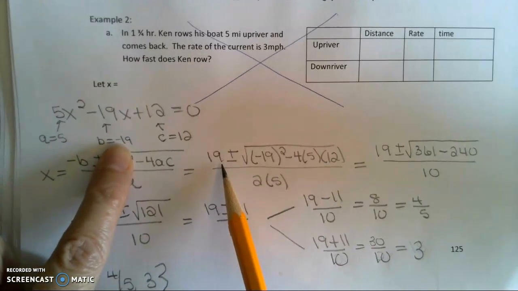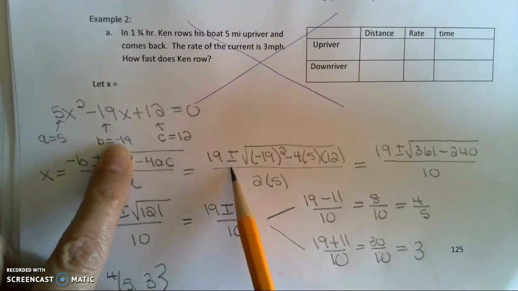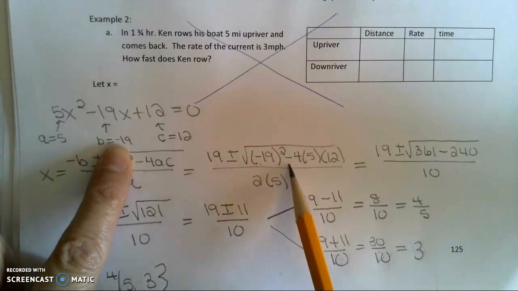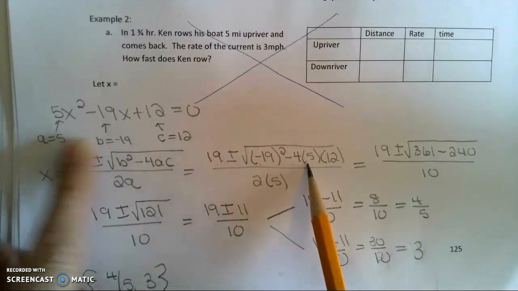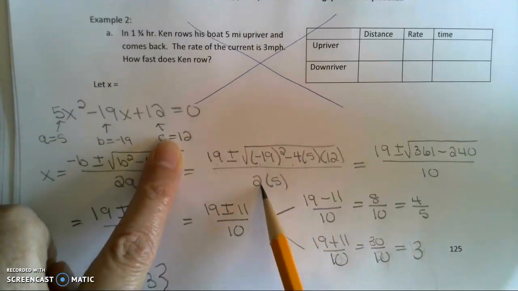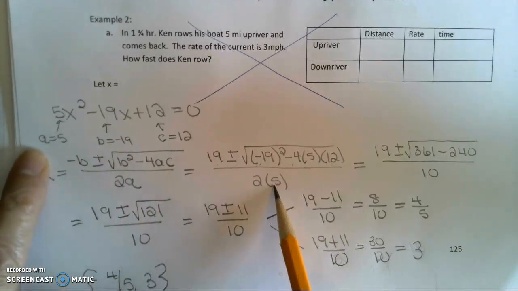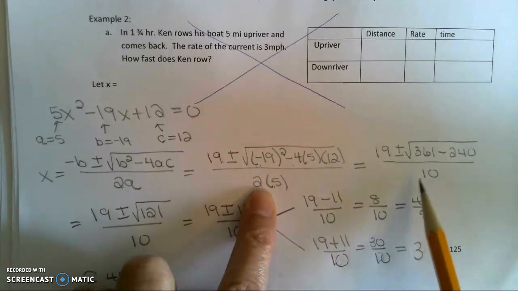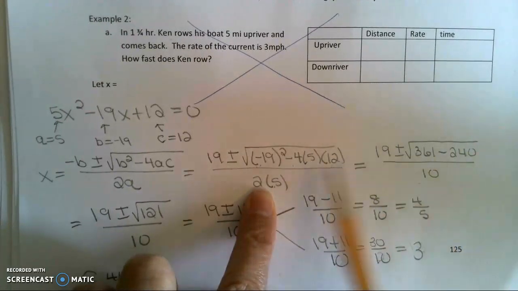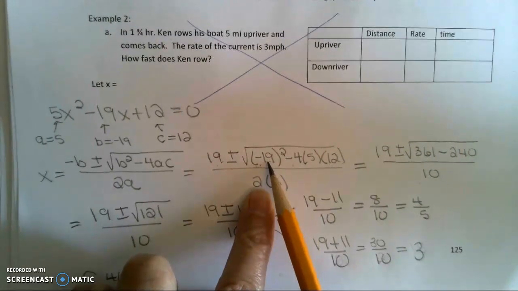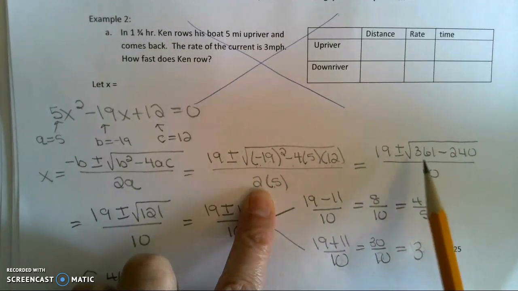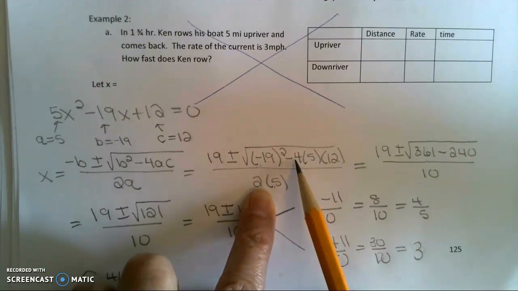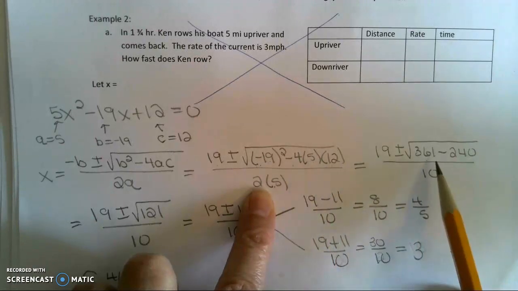So it's negative b, which would be positive 19, plus or minus the square root of b squared minus 4 times a times c, all over 2 times a. Okay, this I just wrote as 10. The inside of the radical, I found 19 squared, negative 19 squared. Negative 19 times negative 19 is 361. And I multiplied 4 times 5 times 12 and got 240.